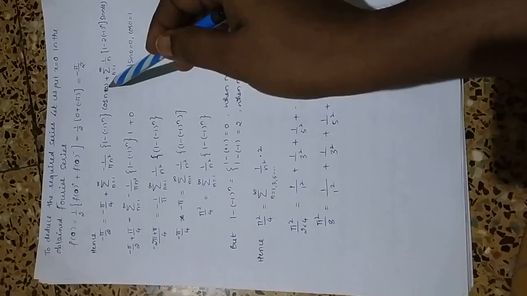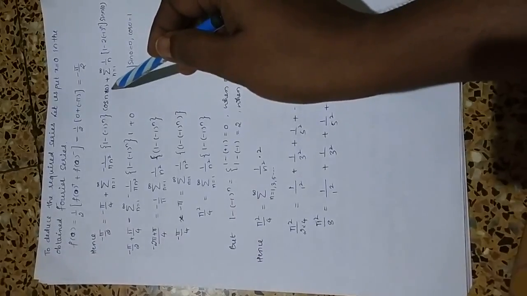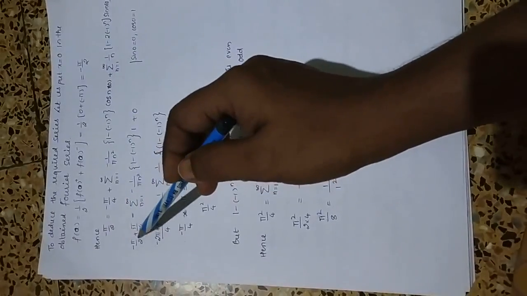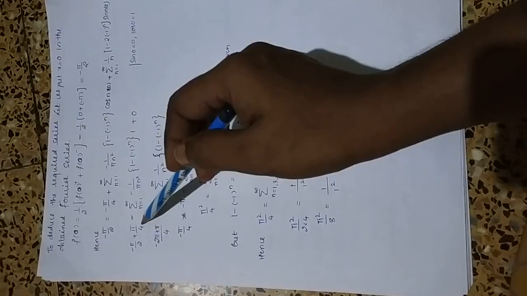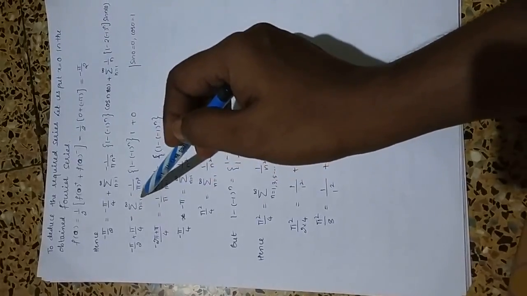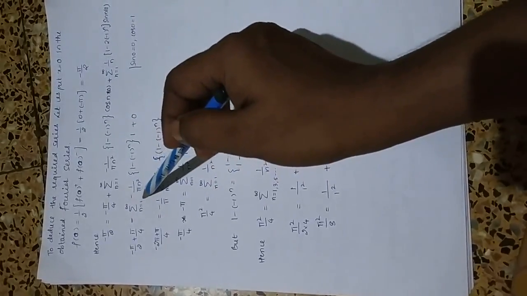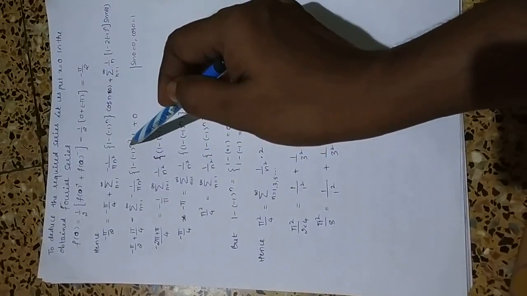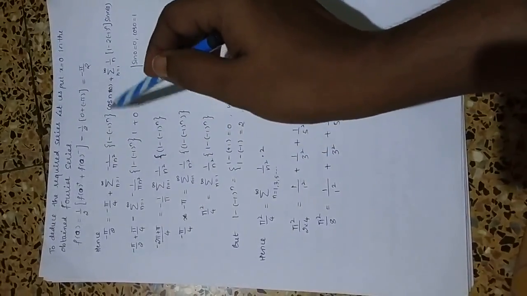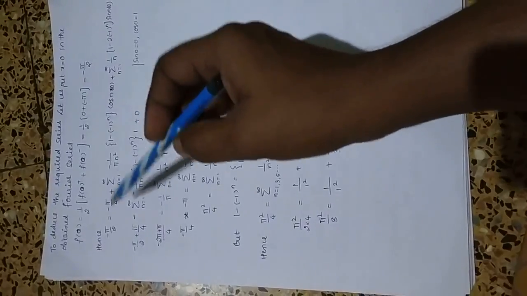Next, cos n into 0 is cos 0, which is 1. Therefore, transferring this term to LHS, minus pi by 2 plus pi by 4 equals summation n equals 1 to infinity of minus 1 upon pi n square into bracket [1 minus (minus 1) raised to n] into 1, that is cos 0 is 1, plus 0.